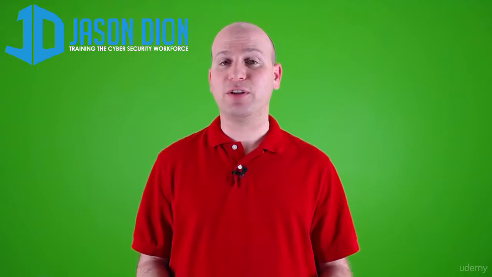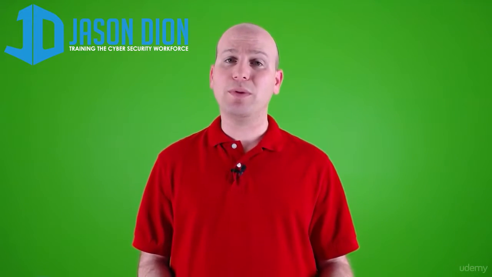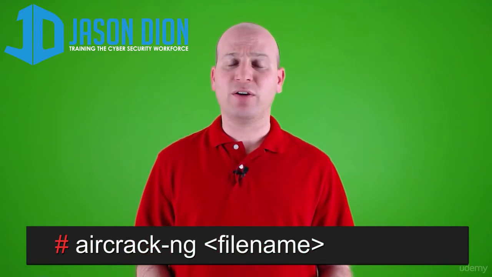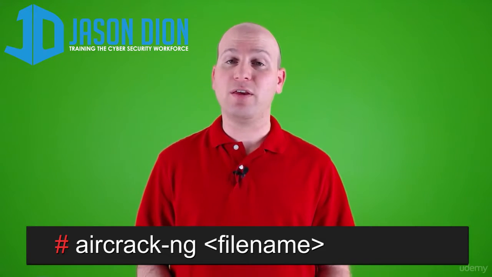Once we have enough initialization vectors, which generally is going to be somewhere around 10,000 to 20,000 initialization vectors, we'll be able to take those and crack it using a tool called aircrack-ng. To use that, we just type aircrack-ng and the file name. It will churn away on that file, usually taking no more than 60 seconds, and come back with the key for that WEP network, which is that hexadecimal key that we used setting up our lab earlier.